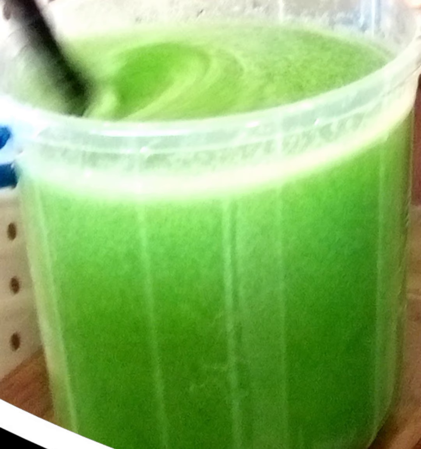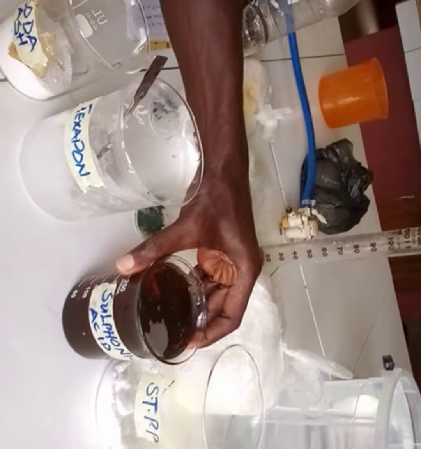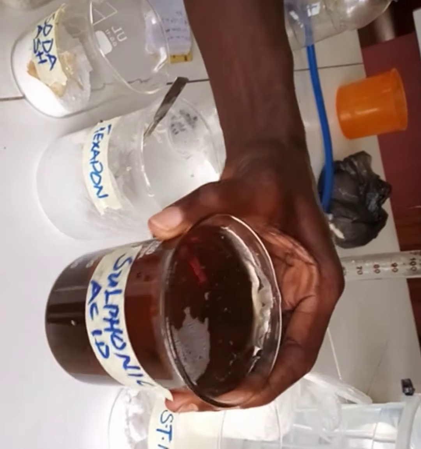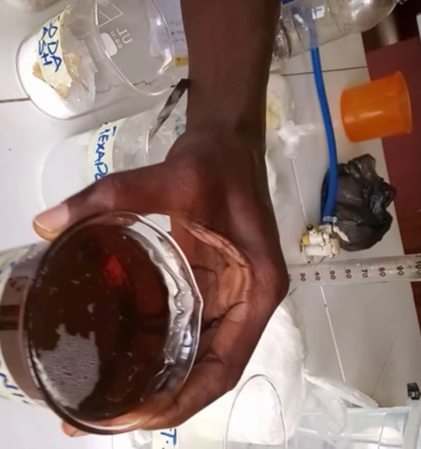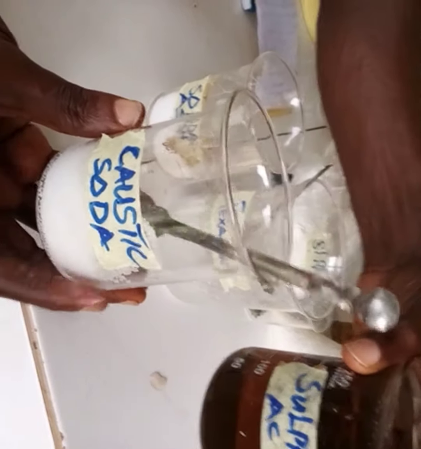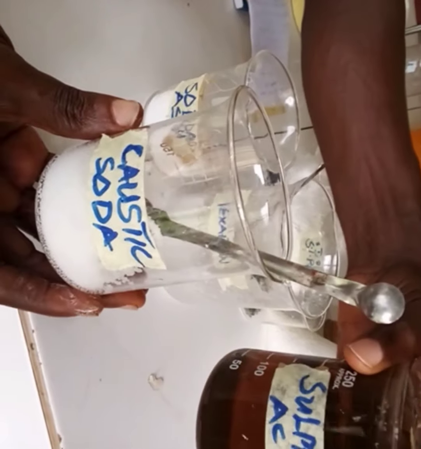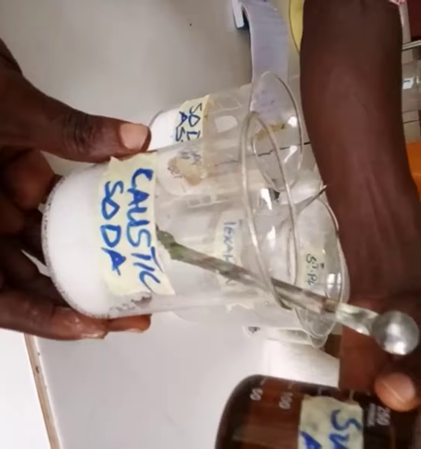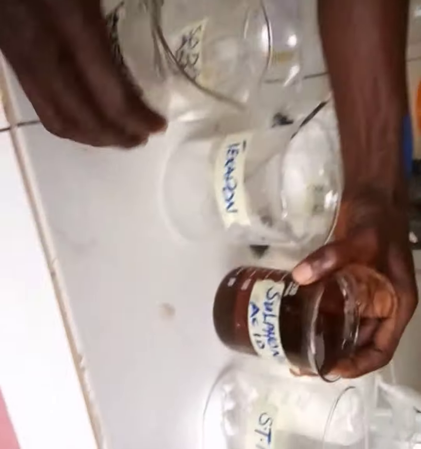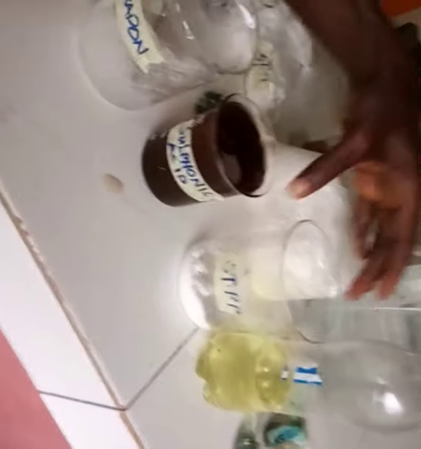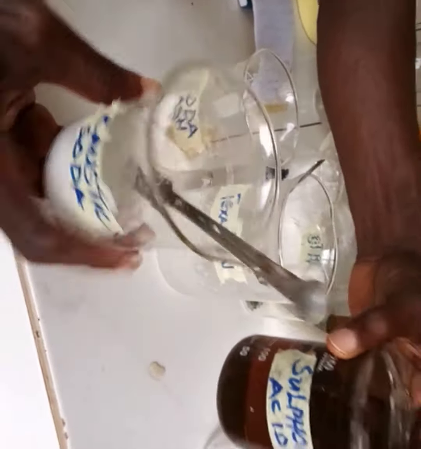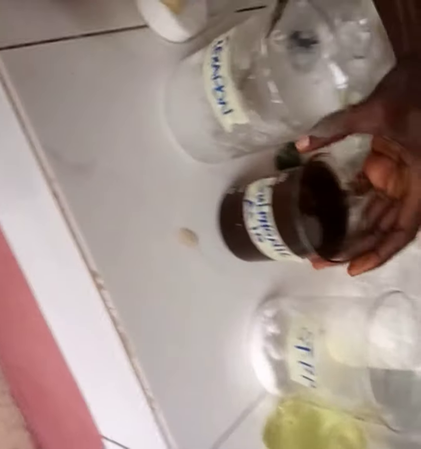The principal raw material for the manufacture of detergent, which is obtained from petroleum, is called alkyl benzene sulphonic acid, or simply sulphonic acid. In the manufacture of detergents, the main reaction that takes place is a neutralization reaction between sulphonic acid and caustic soda. So, in the preparation of our liquid detergent today, the primary reaction that will take place is the reaction of sulphonic acid with caustic soda.